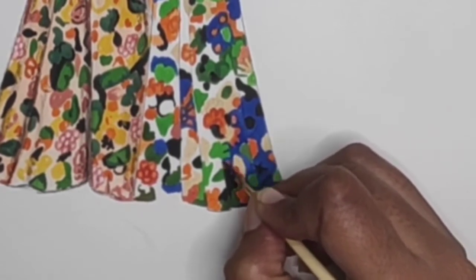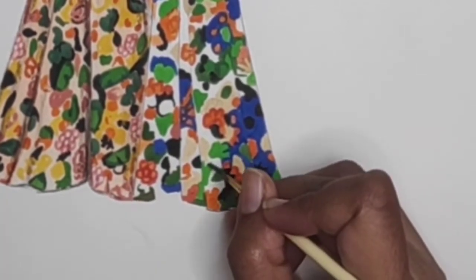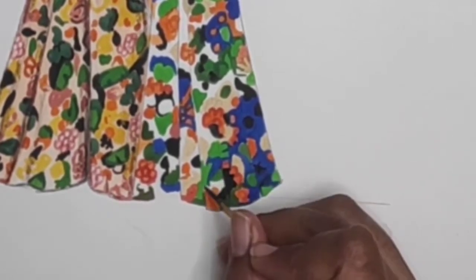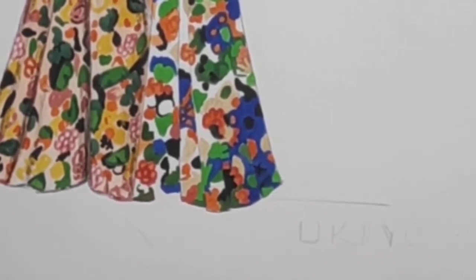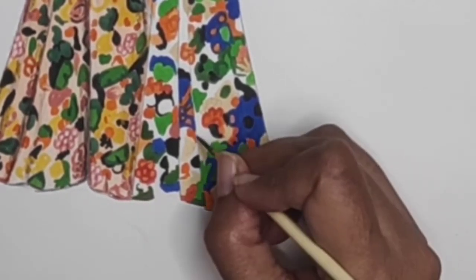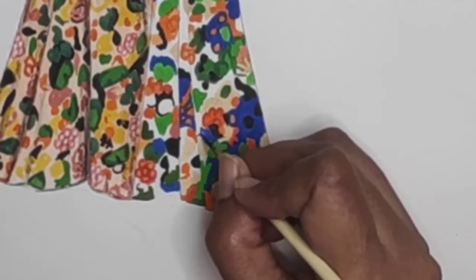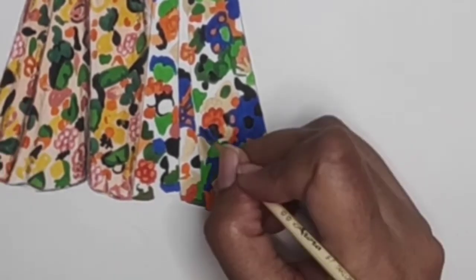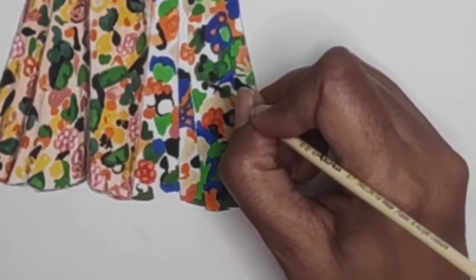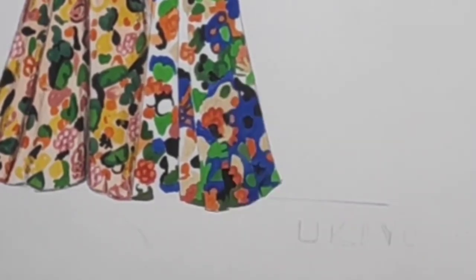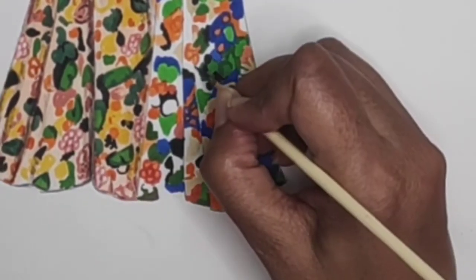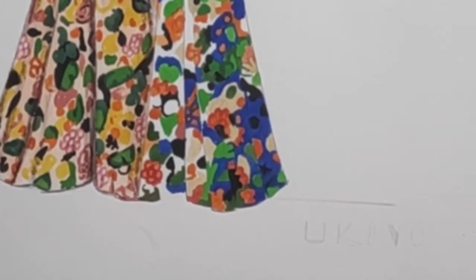Okay, so even this dress of mine is almost done. As you could see, I have been playing with so many colors, and now I'm just filling up the blue, because blue, I guess, is the most important color, or the base color, along with black. I really enjoyed making this dress, these prints, and after a long time I've done it.